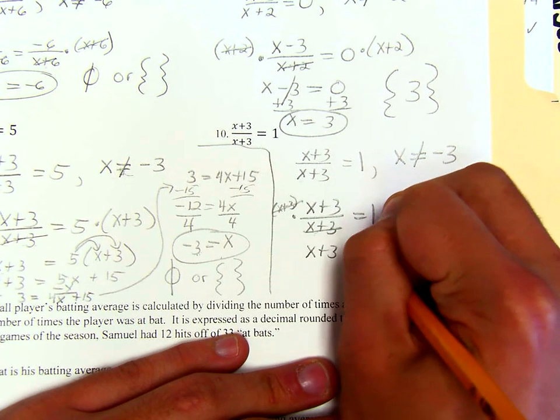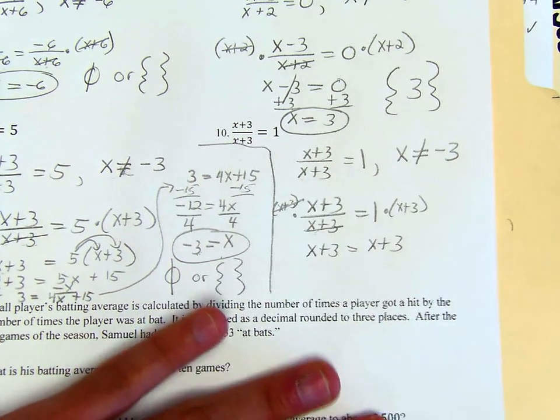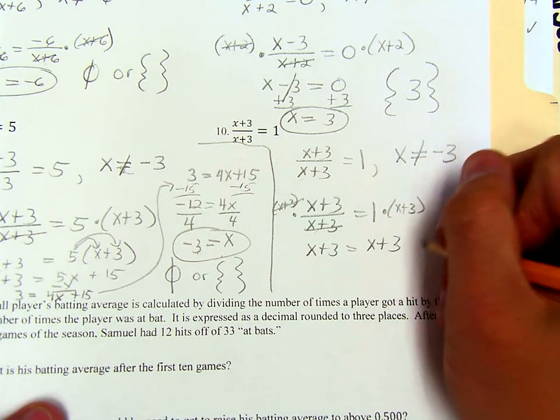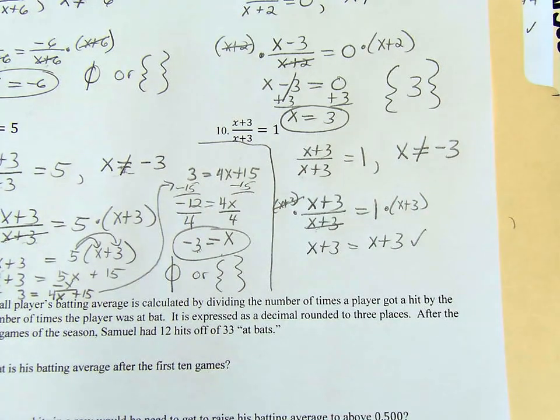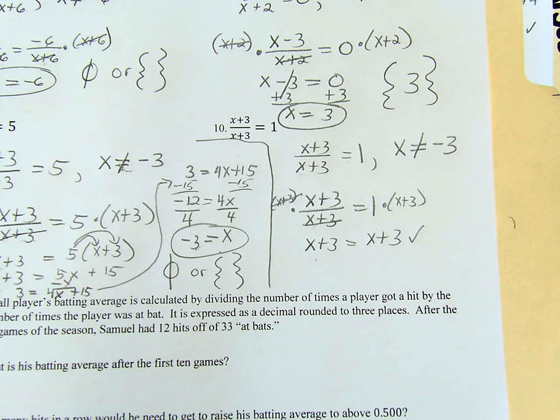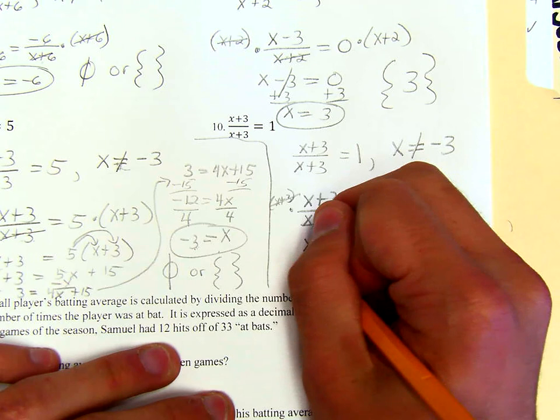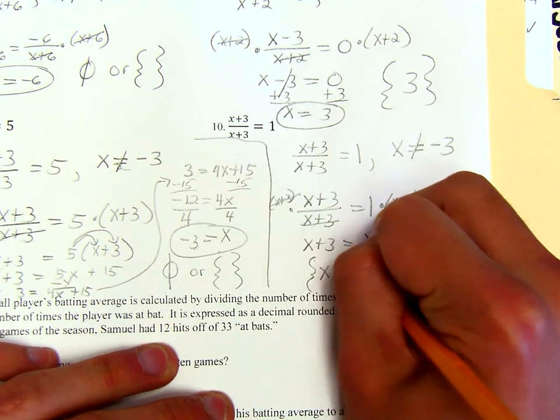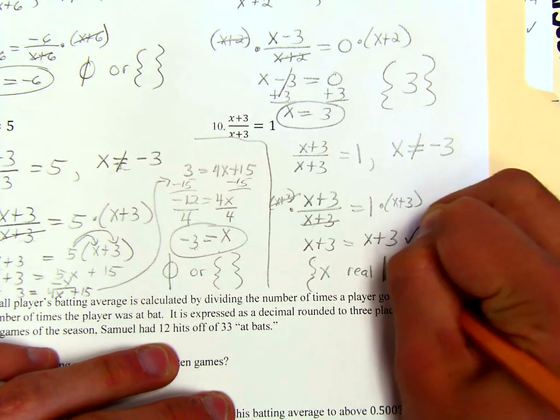And that's true for all values except for negative 3. So we know that all real numbers will work. So we can say in our solution set, x is a real number such that x can be any number except negative 3.